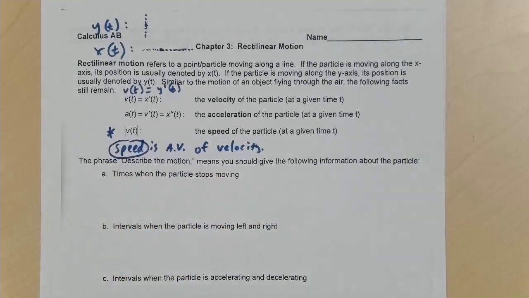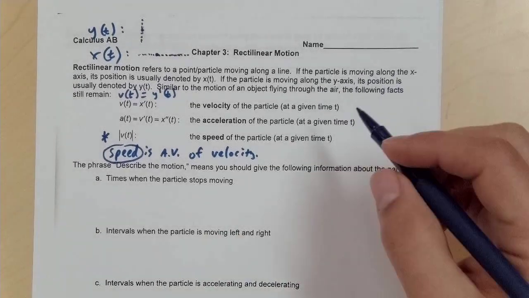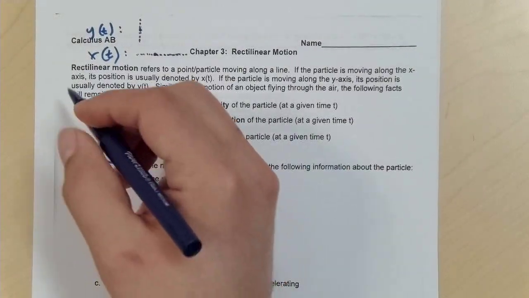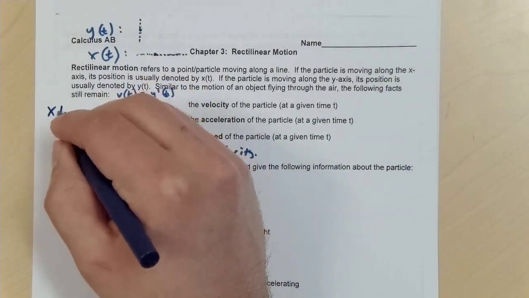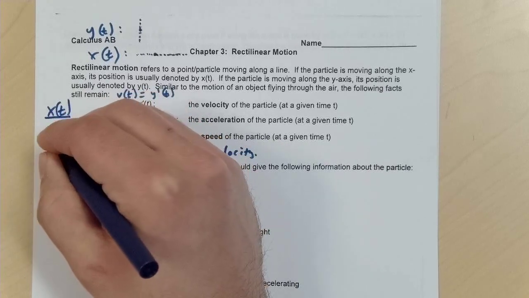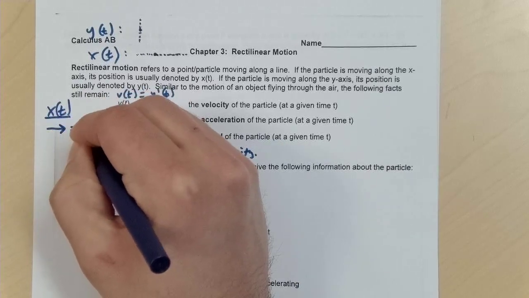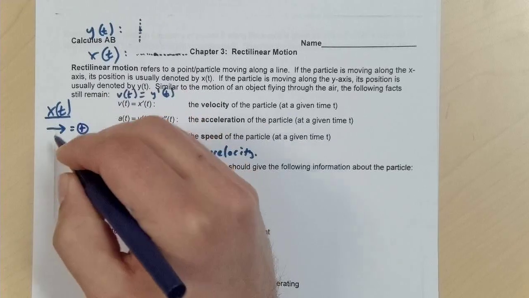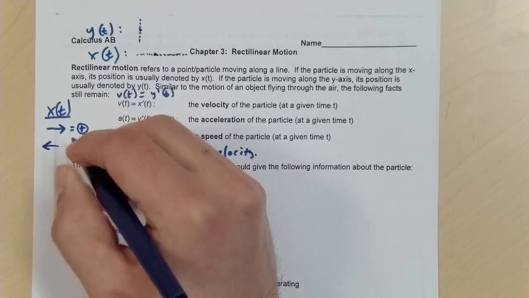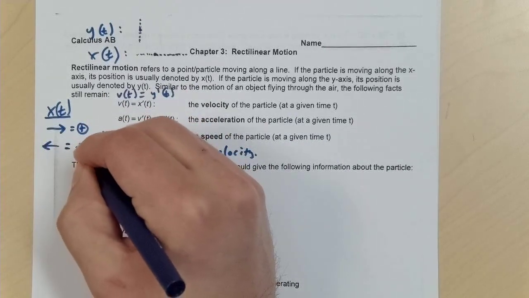So in math, when we have negative signs for velocity, that indicates opposite direction. Basically what you need to know is that for a horizontal axis, right means positive in general, left is going to be negative.